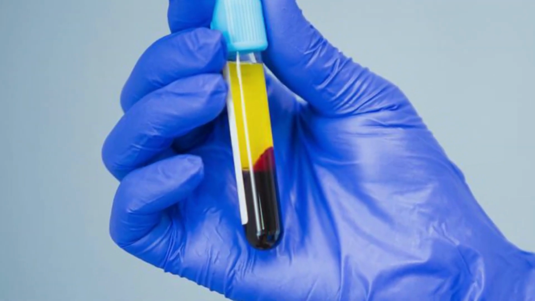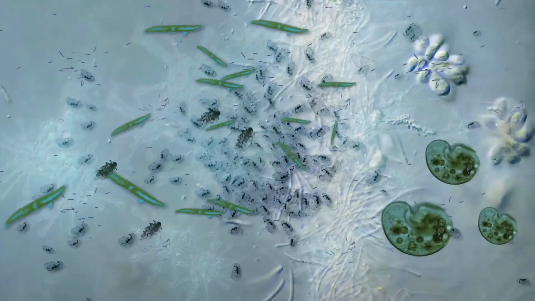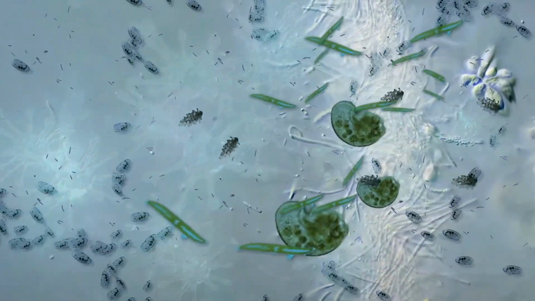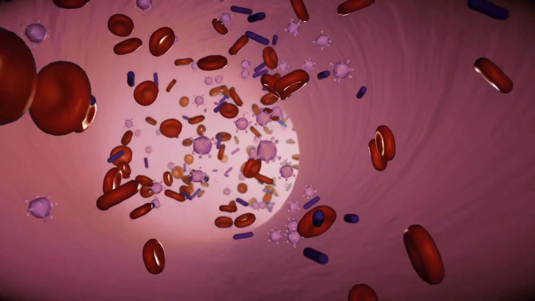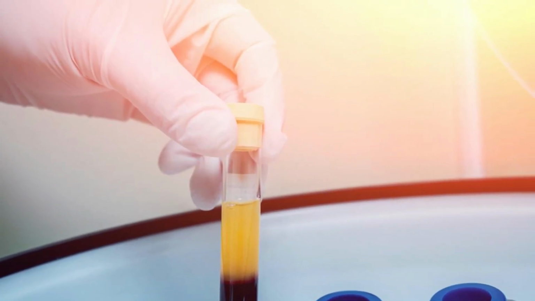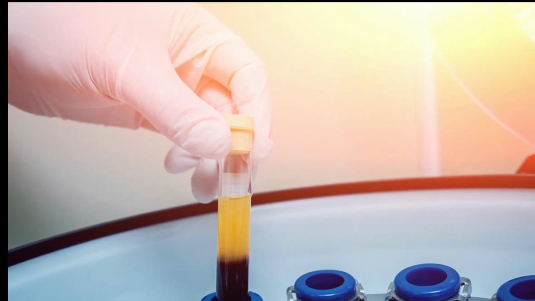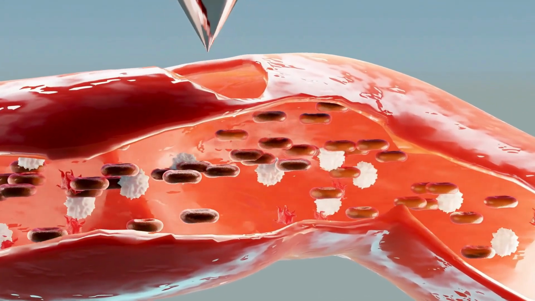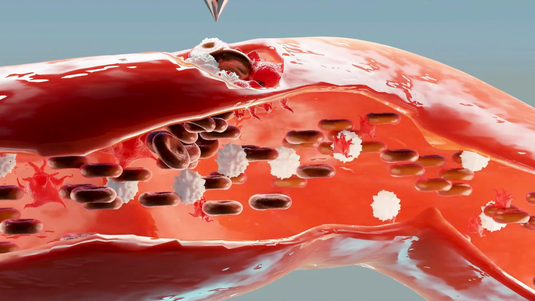Plasma contains antibodies, which are specialized proteins produced by white blood cells. These antibodies recognize and neutralize foreign invaders like bacteria and viruses, playing a critical role in our immune response and defense against infections. As previously mentioned, plasma contains various clotting factors that play a crucial role in blood coagulation. These factors, when triggered by injury or damage to blood vessels, initiate a cascade of reactions leading to the formation of a stable fibrin clot.